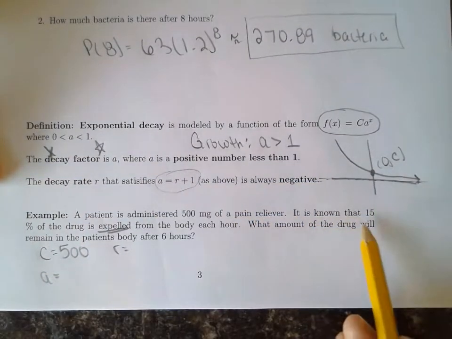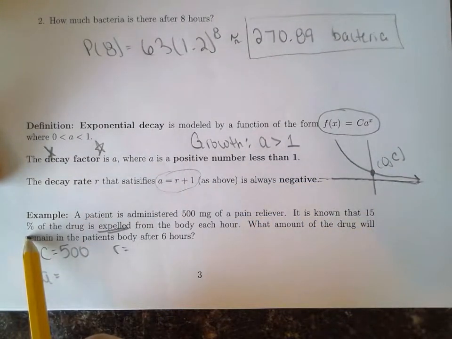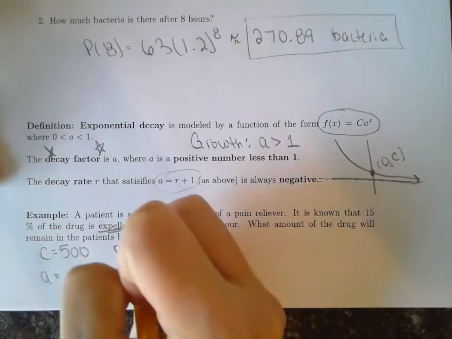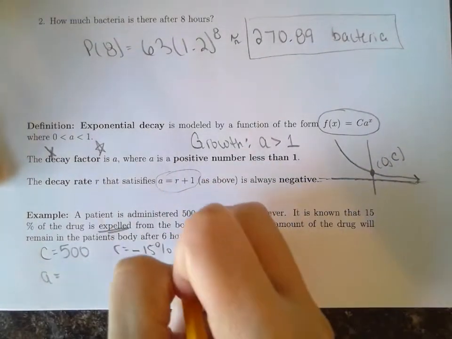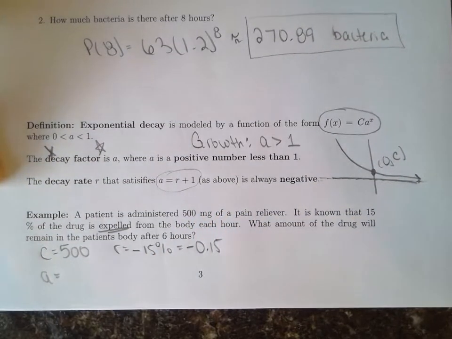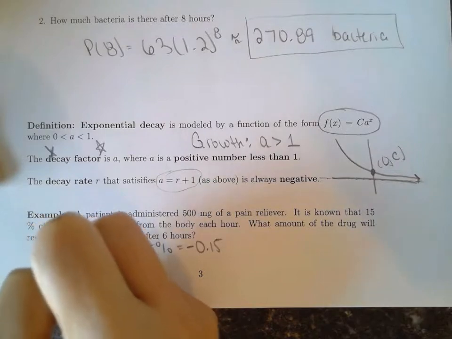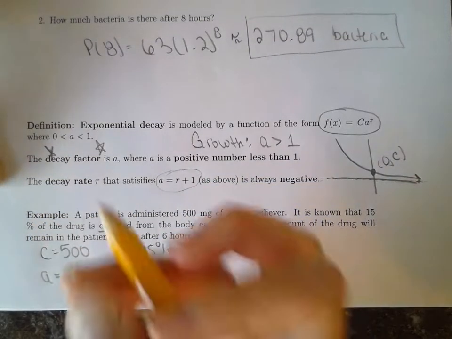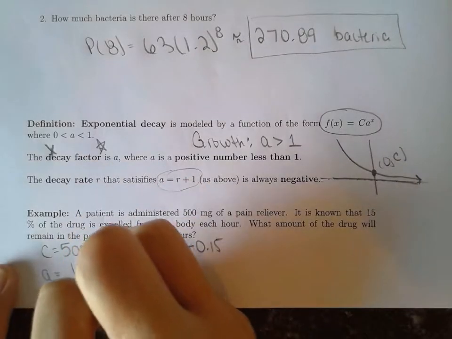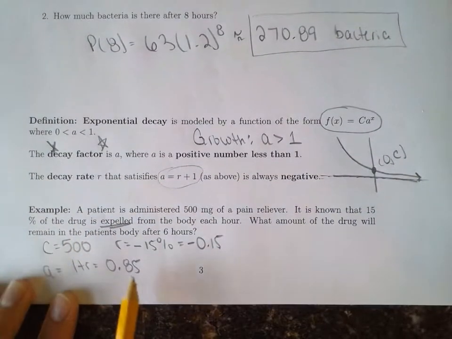It says 15% of the drug is expelled each hour. So that's 15%, but it's expelled, so it's actually negative. So negative 0.15. Then a is 1 + r, so that would be positive 0.85. Now we have decay.